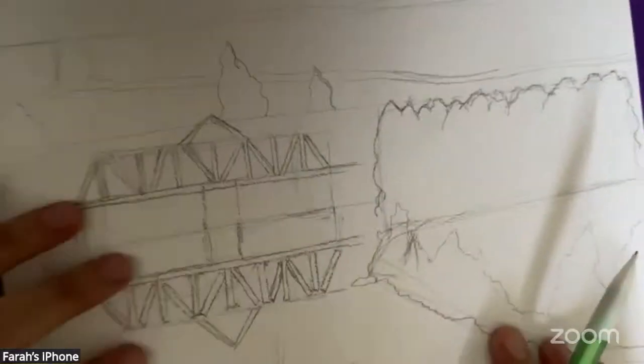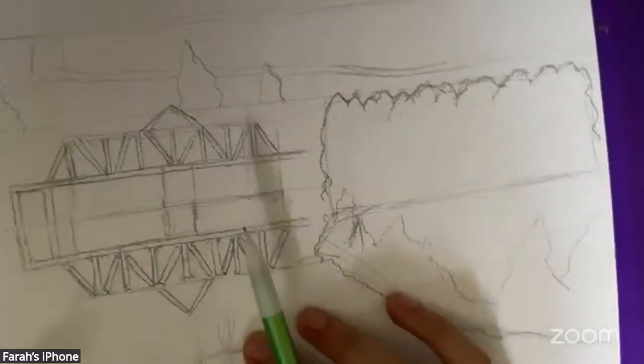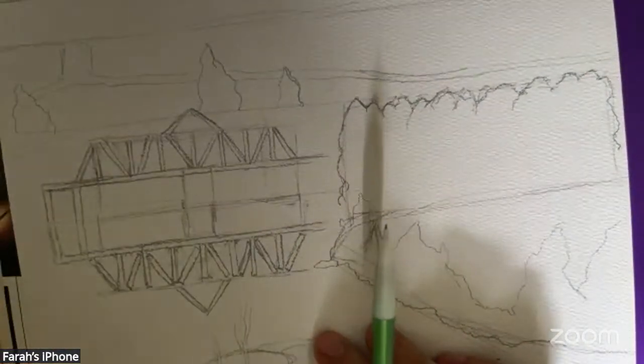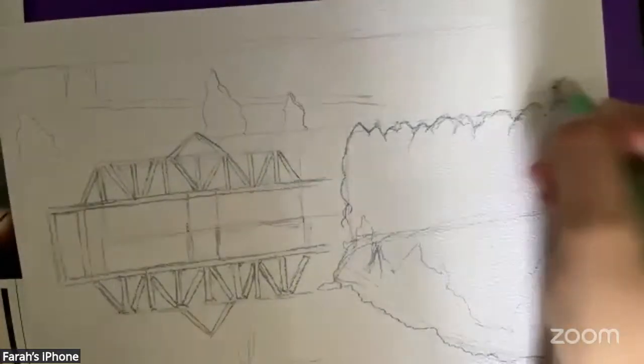So right here, if you can see this road, so just creating the similar thing to it. But I will fix it. It's a little bit slanted.